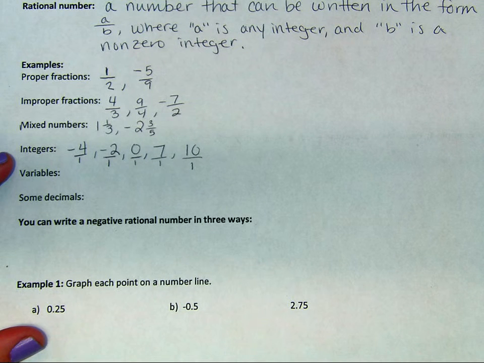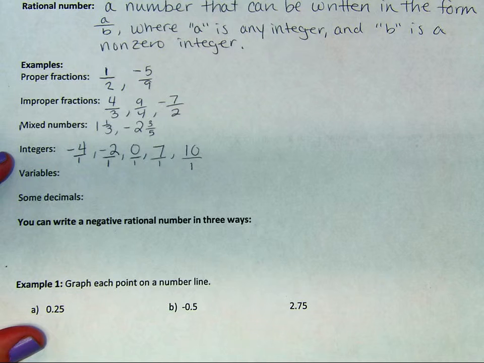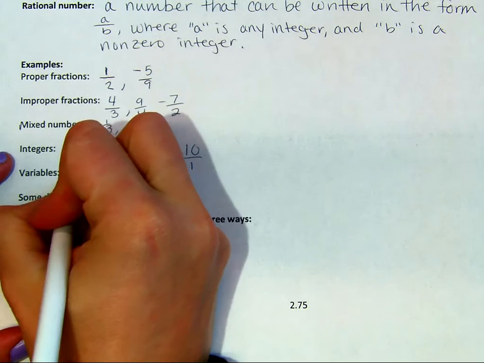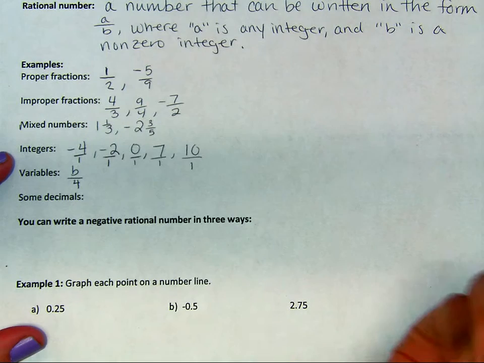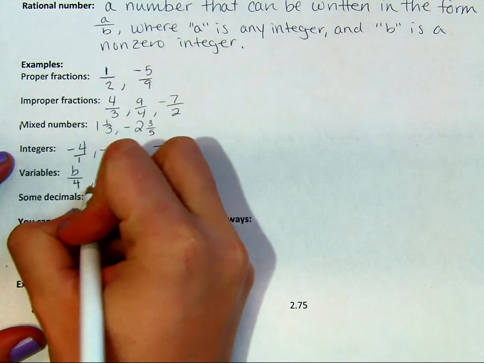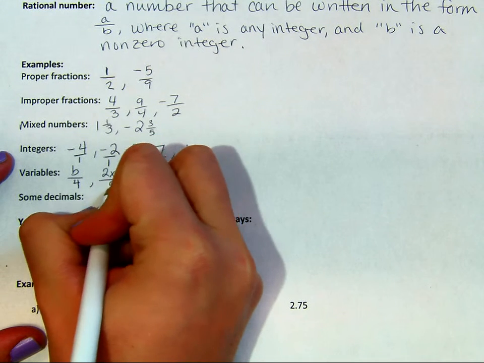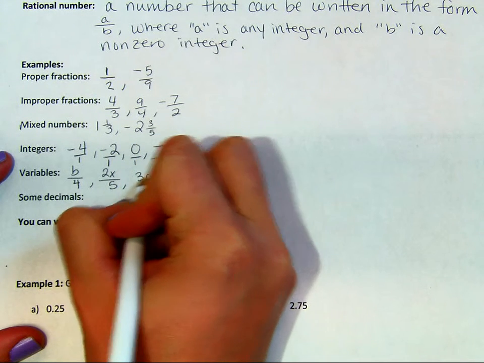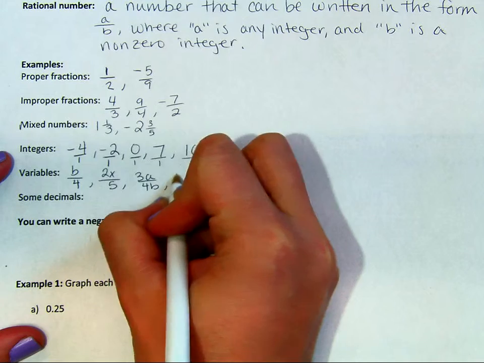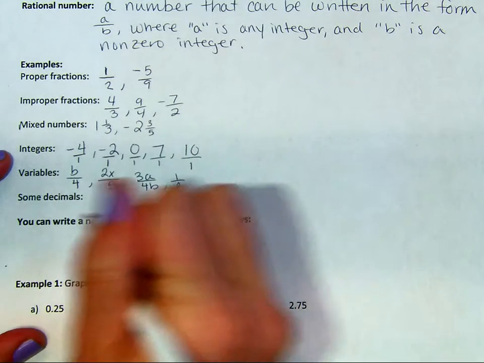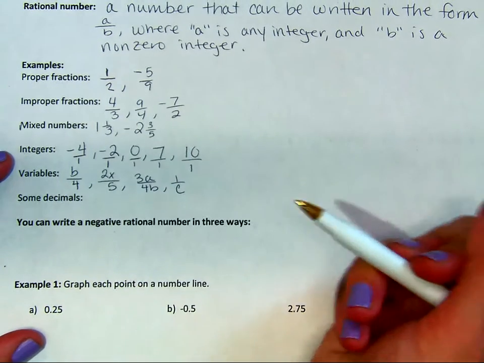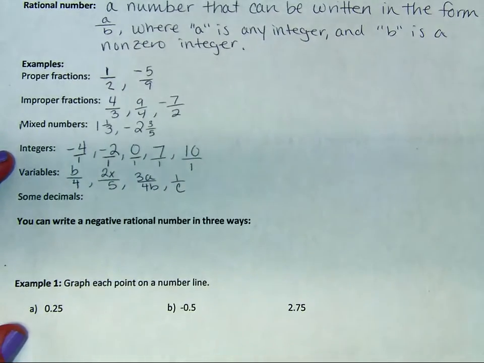Variables also qualify as rational. I should say, they can be part of a rational expression. So something like b/4, that's a ratio. Or 2x/5, 3a/4b, 1/c. These are all rational expressions that include variables.